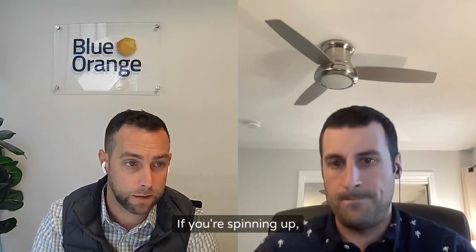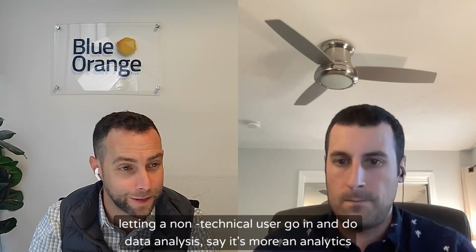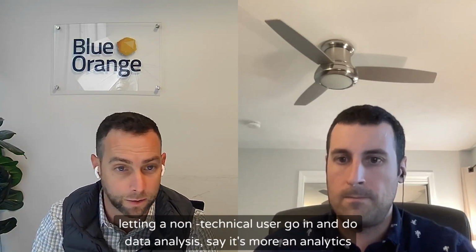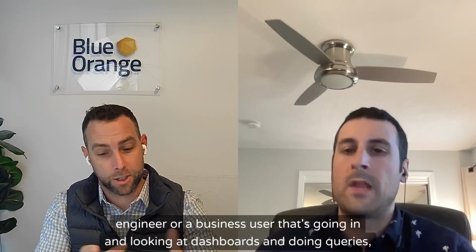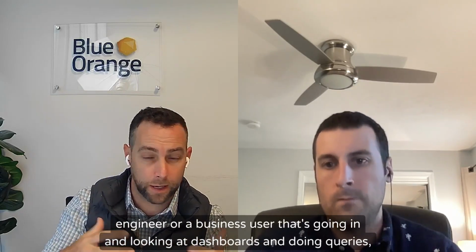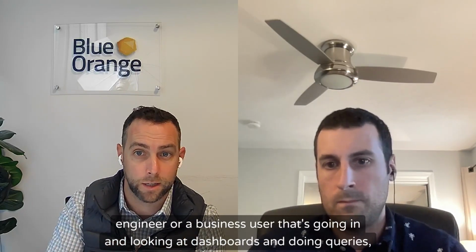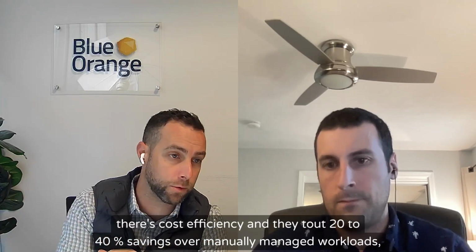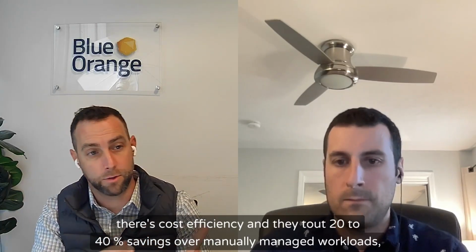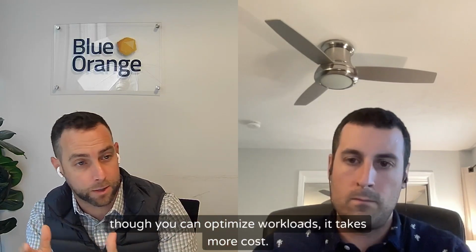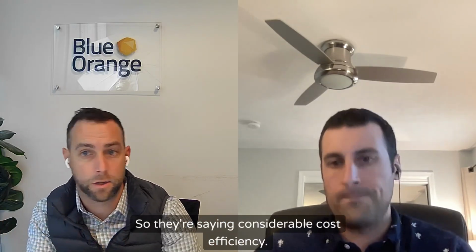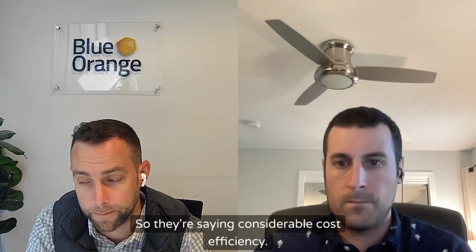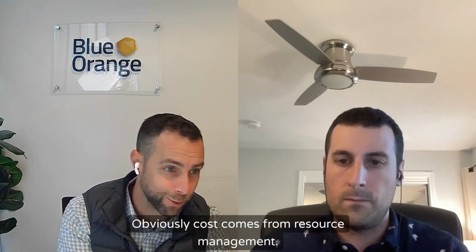If you're letting a non-technical user go in and do data analysis, say it's an analytics engineer or a business user that's going in and looking at dashboards and doing queries, there's cost efficiency, and they tout 20 to 40% savings over manually managed workloads. Though you can optimize workloads, it takes more cost. So they're saying considerable cost efficiency.